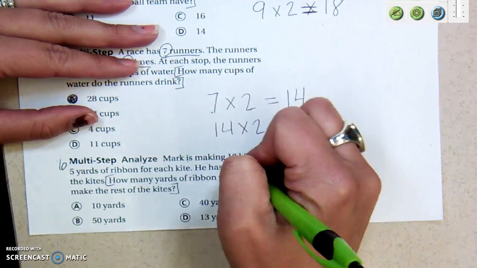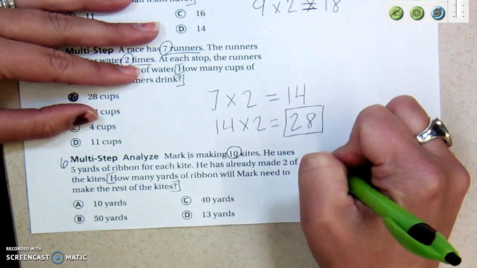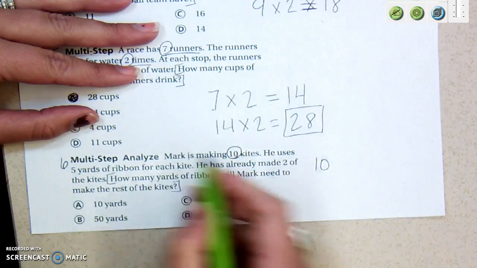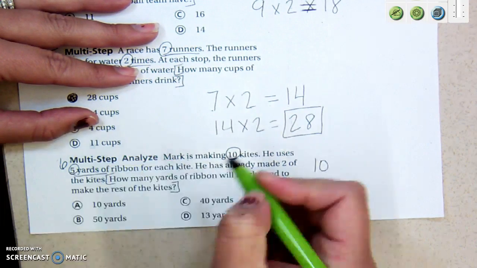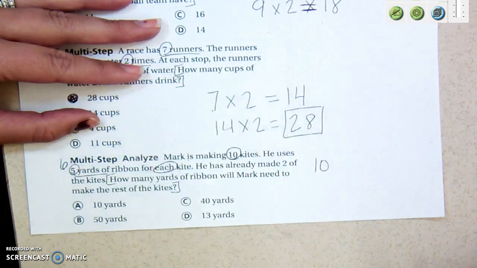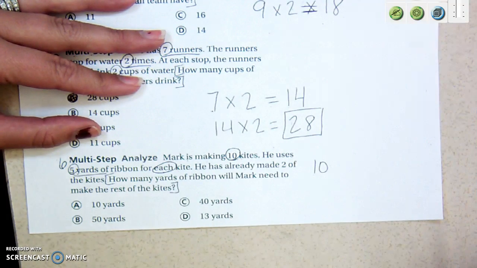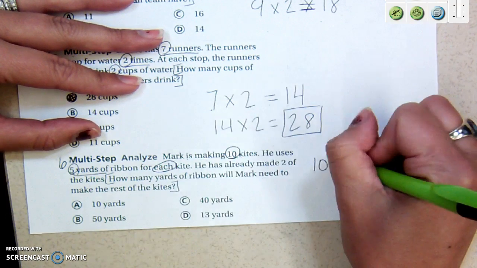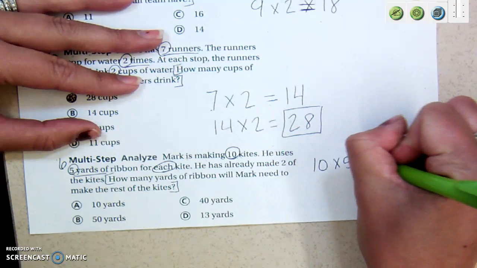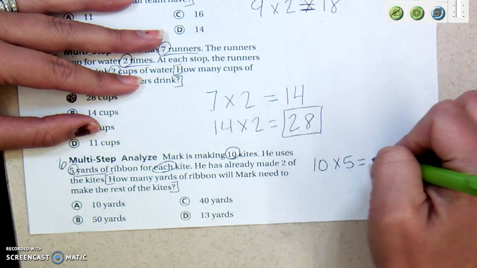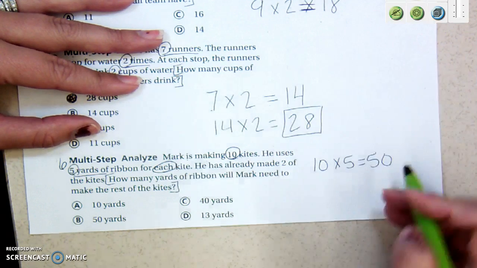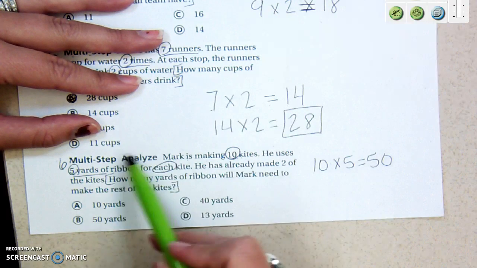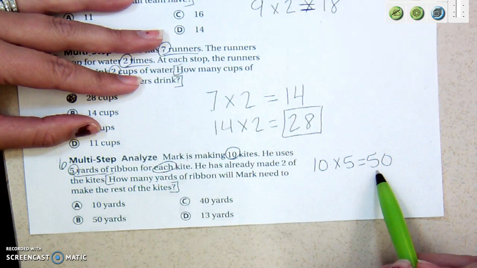Mark is making 10 kites. So 10 kites. And he uses 5 yards of ribbon for each kite. We know that if it says each, we're going to multiply. So for 10 kites, he's going to need 5 yards of ribbon. 10 groups of 5 is 50. That's how much he needs for all of the kites. That's how many yards of ribbon.